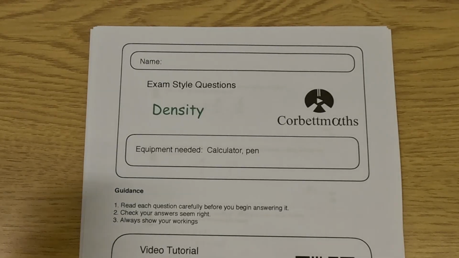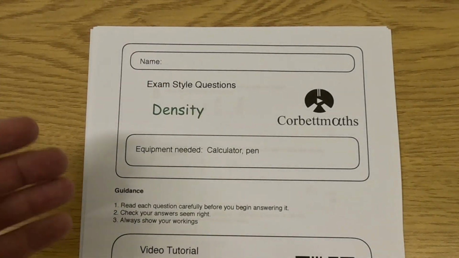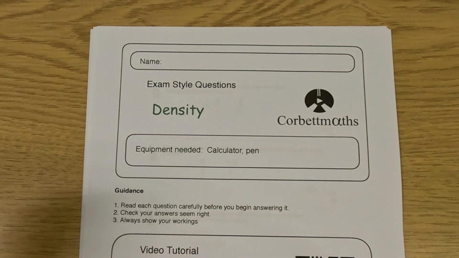So these have been the video solutions to the Corbettmaths practice questions on density. And if you need any extra help on density, if you go to Corbettmaths and go to the videos and worksheet page and scroll down to video number 384, there's a dedicated video tutorial there on density.